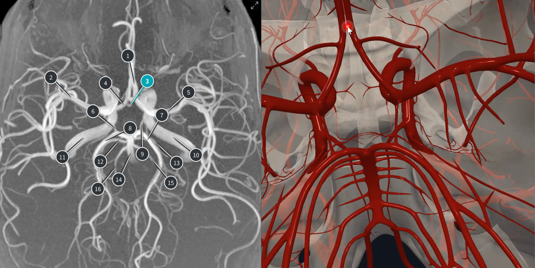So when I ask you about the branches of the circle of Willis, note that if there is an aneurysm of the circle of Willis, it will rupture and lead to what's called subarachnoid hemorrhage.